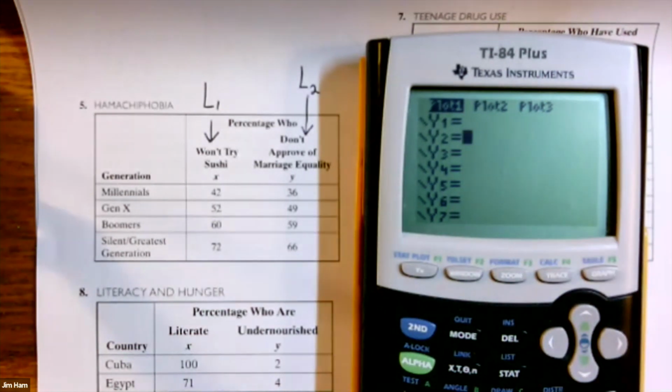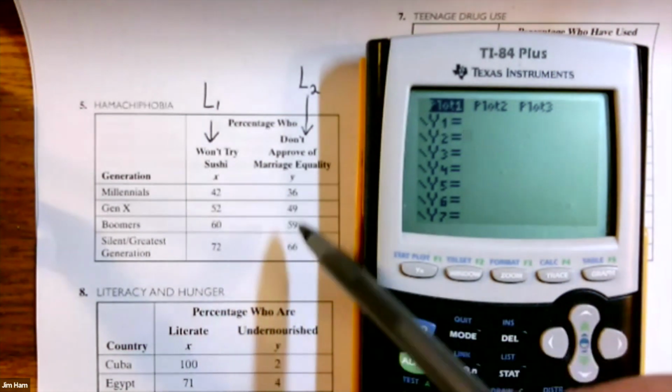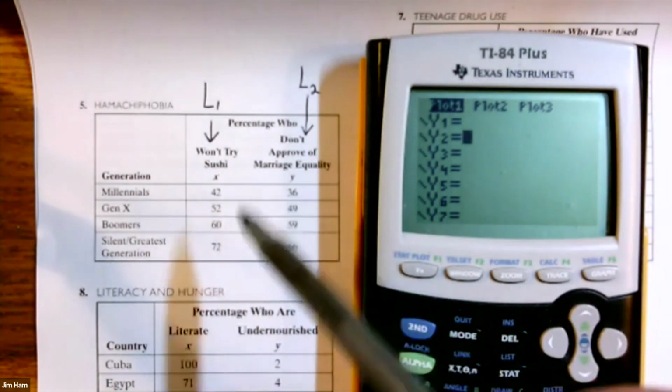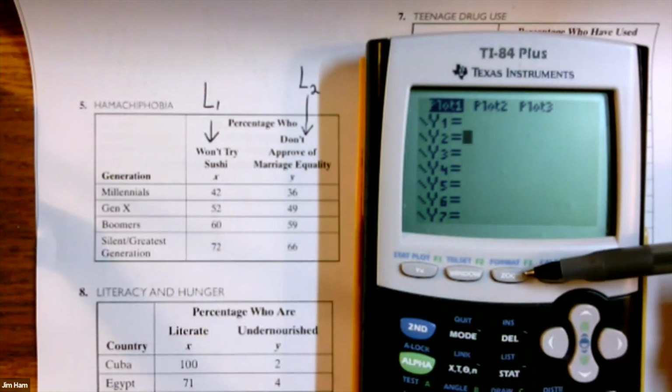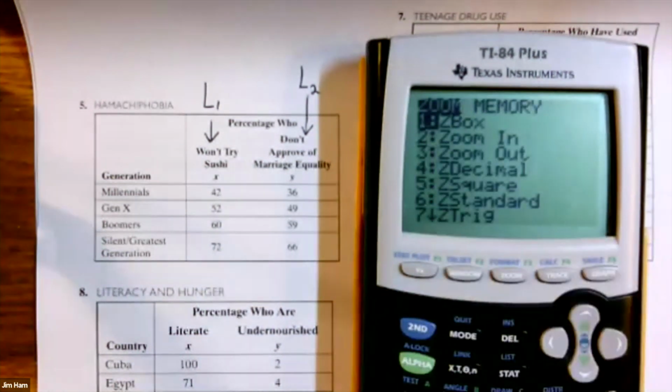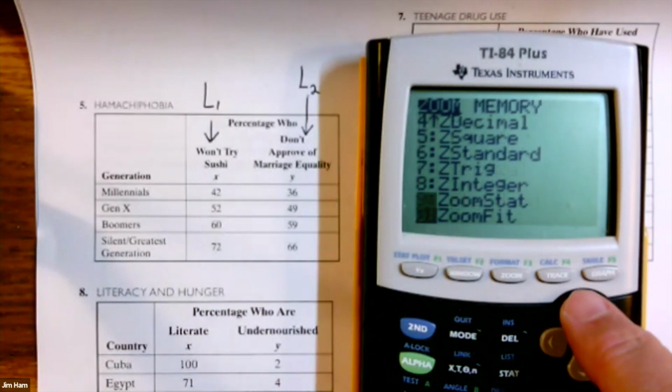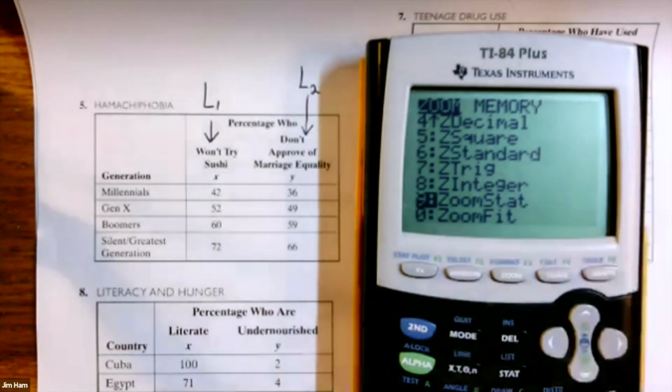Usually our viewing rectangle on the graphing calculator might go from -10 to 10, -10 to 10. Well, if we do that, we're not going to see these points. So we have to change the window so that we can see all these points. The easiest way to do that is to go to the zoom menu, press the zoom key, and then go all the way down to number 9. Number 9 is zoom stat. And what this function does is, all of these zoom commands change the viewing rectangle.